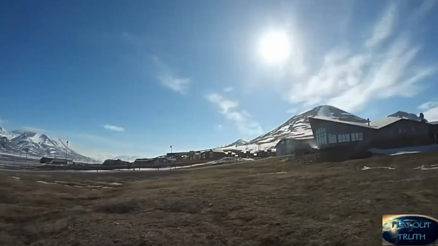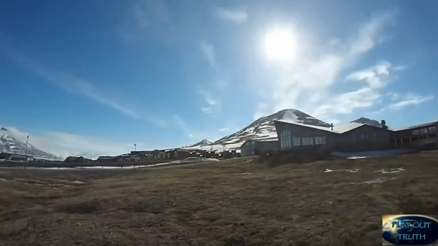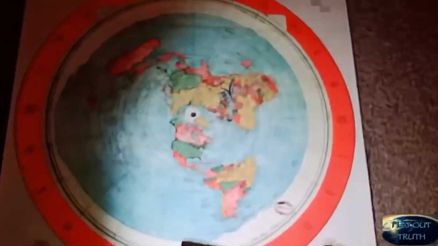So, as you can see, guys, it makes a small circle. It never sets, and then it works its way back out to the winter solstice, and it'll be dark in the Arctic until the sun works its way back in to its summer solstice.